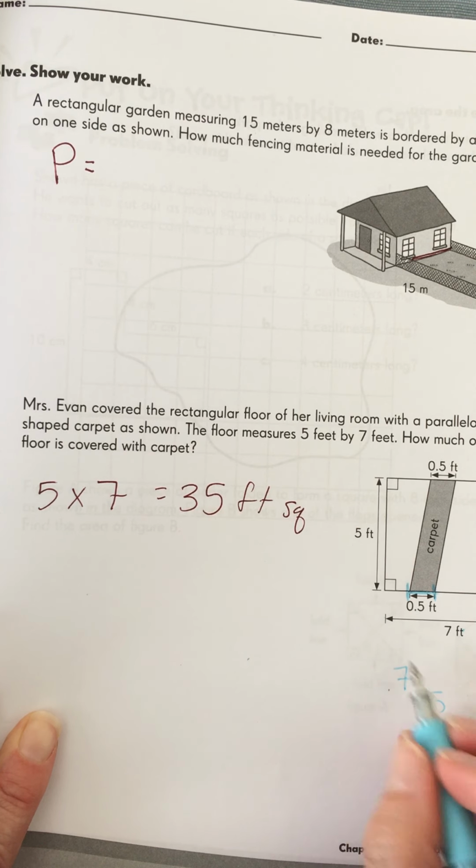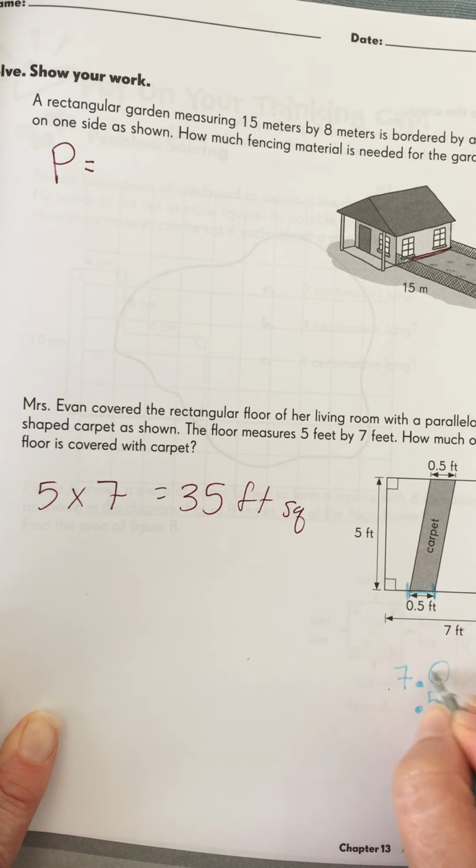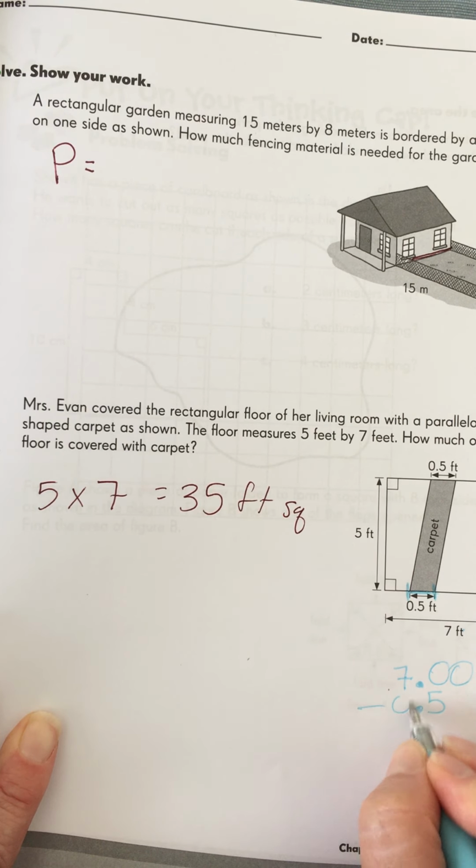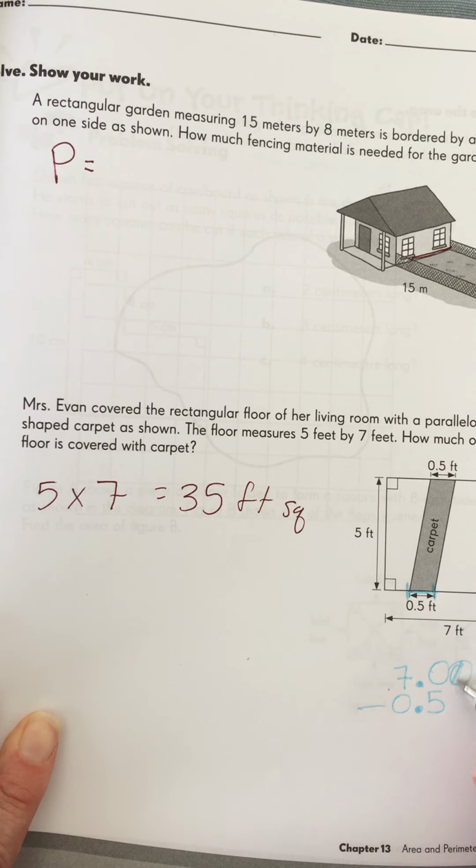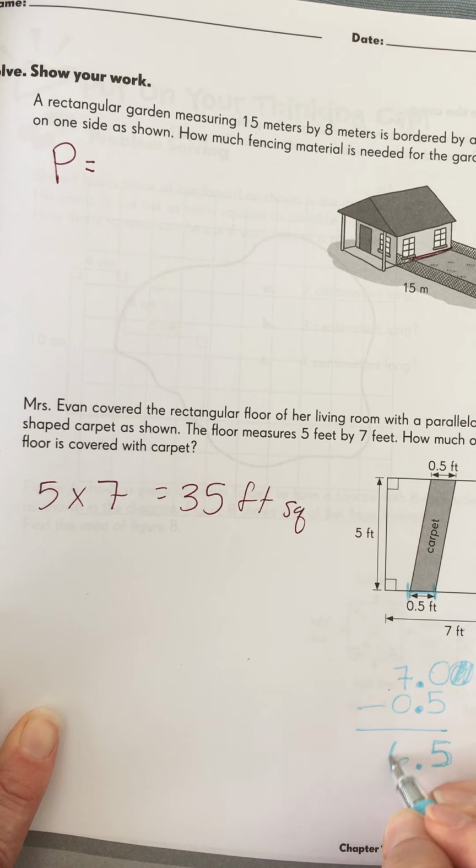If your whole number doesn't have decimals, you add in your zeros, right? Then I can subtract that as is. I actually don't even need that 0 there. But 7 minus 5/10, I don't even really have to do the math on that. That's subtracting 5/10, gives me 6 5/10. You guys remember that from decimals?